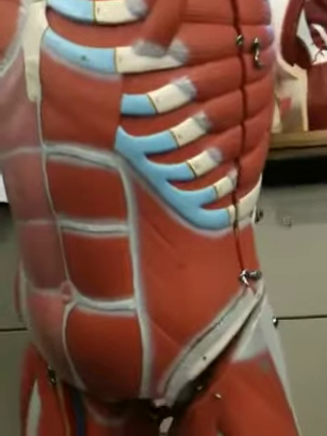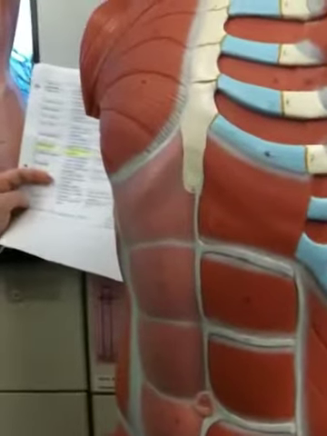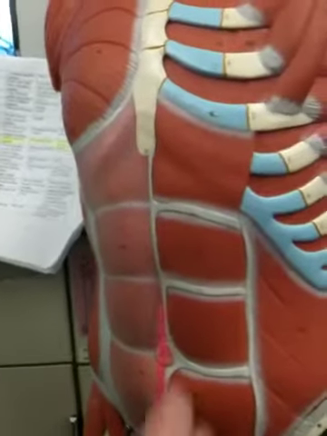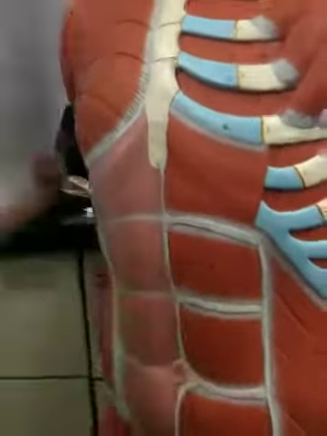Excellent. So the action of the transversus abdominis is to compress the abdominal contents. The origin is ribs 6 through 12, and the insertion is the pubic crest and the linea alba. Great. The rectus abdominis is the only one that's not attached to the linea alba. Awesome. The trapezius. All right.